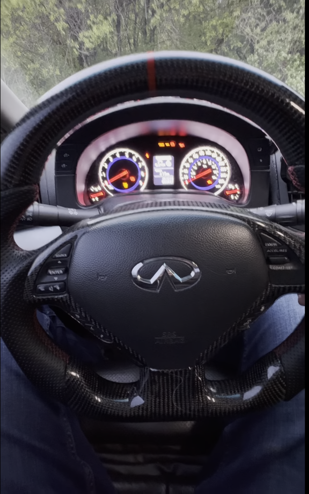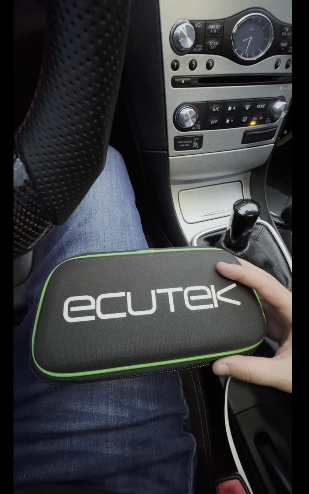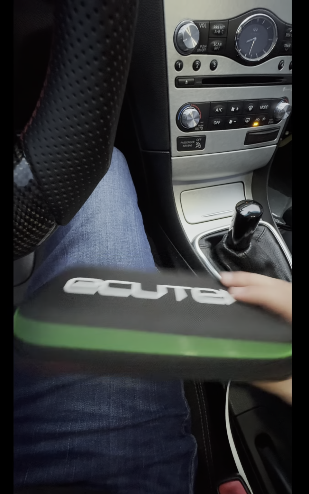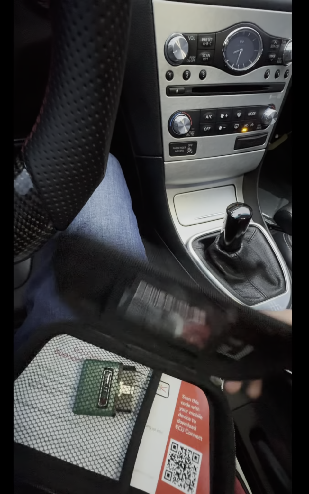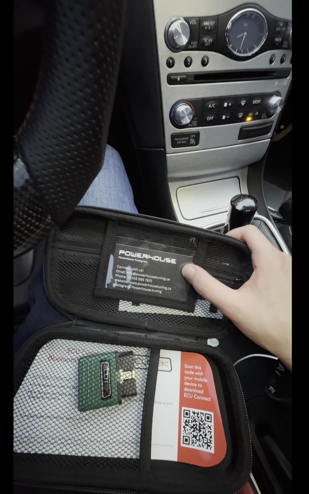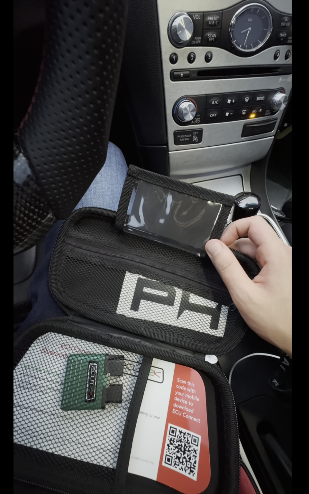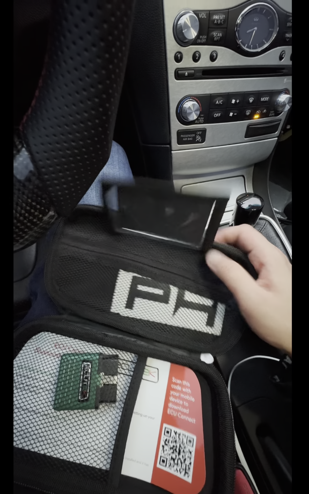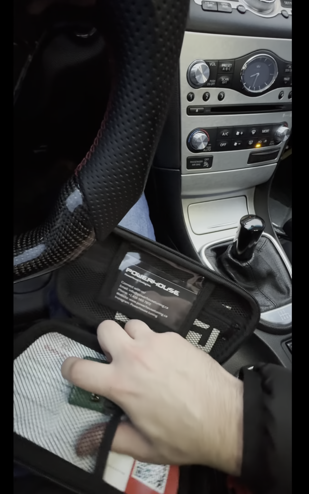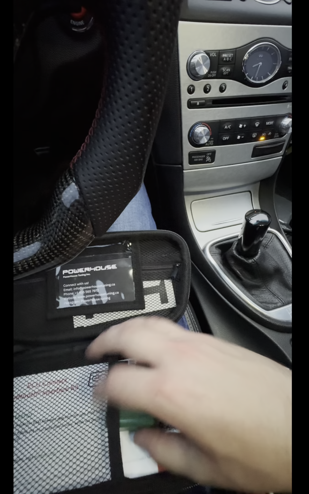I'm going to show you that as well. So if you opted for the EcuTek Bluetooth interface, you're going to get a pouch like this. You would get here the card of your tuner with all their information. I have 2 stickers as well available in the pouch. This is a PH sticker. And then you will also get the interface itself.